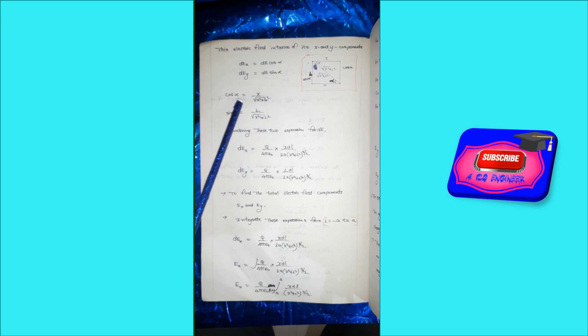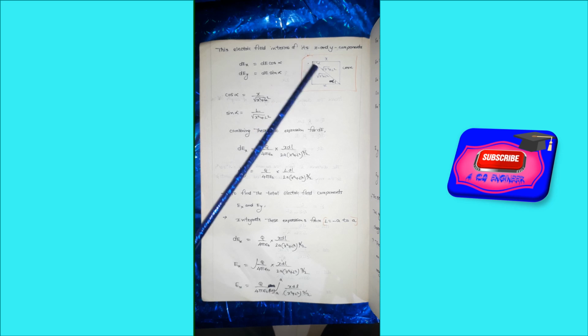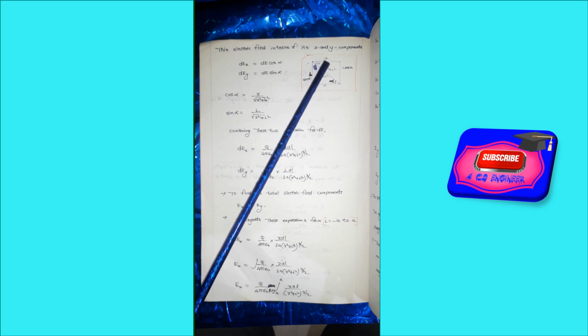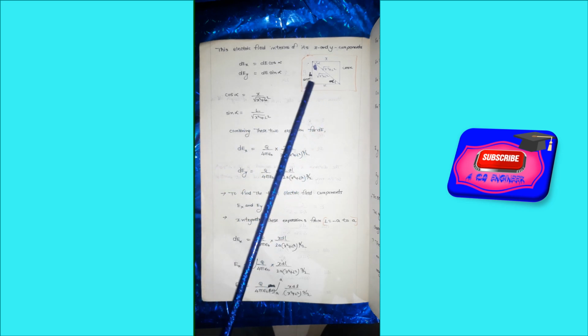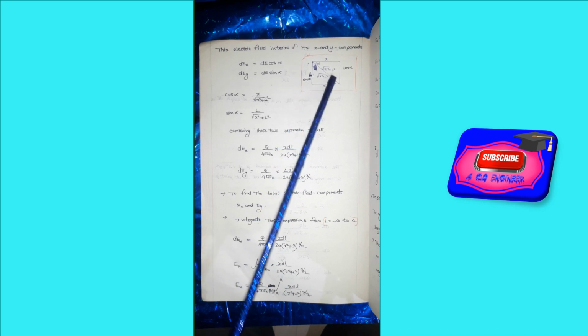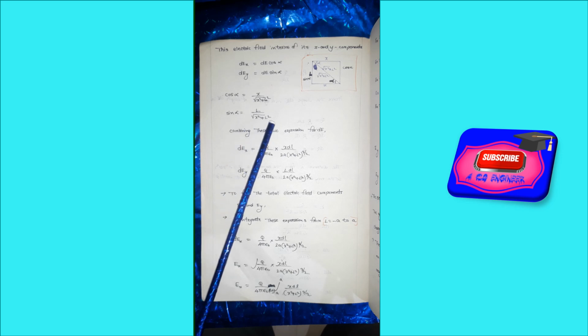Trigonometrically, cos alpha is equal to adjacent side by hypotenuse. Now in this diagram, this is the angle alpha, this is the hypotenuse, this is the opposite side, and this is the adjacent side. So cos alpha is x by root of x square plus l square. Sin alpha is opposite side by hypotenuse, which means l by root of x square plus l square.